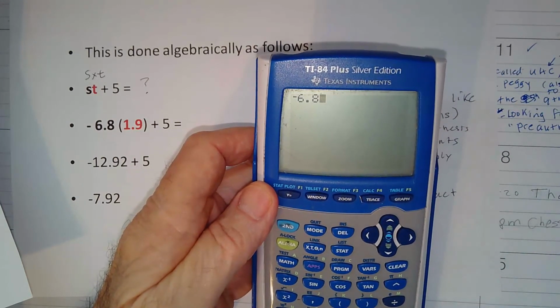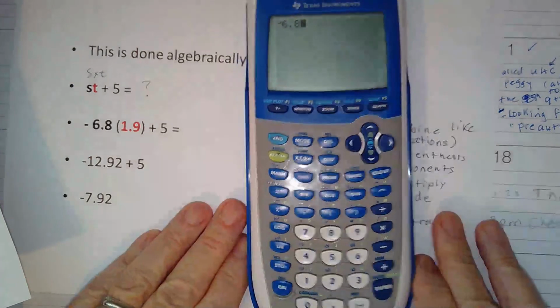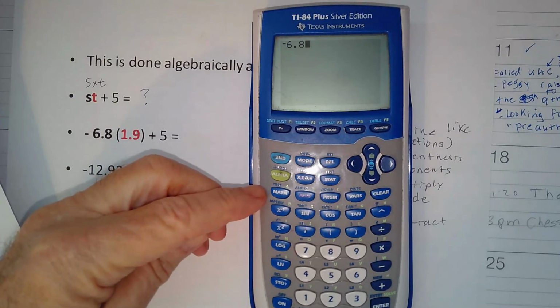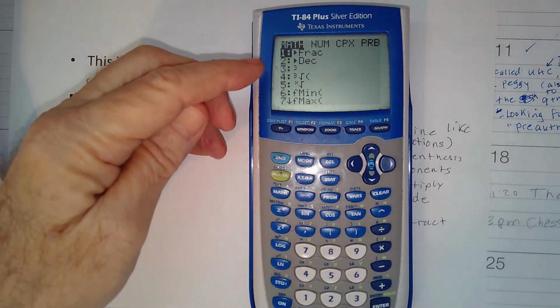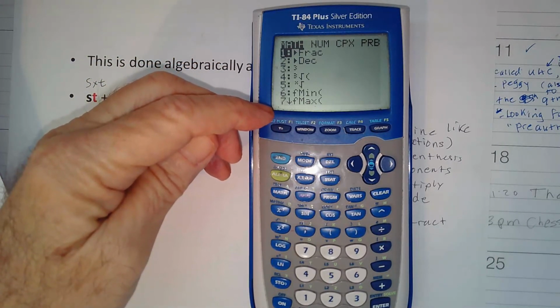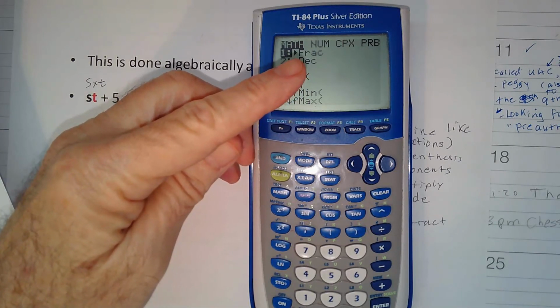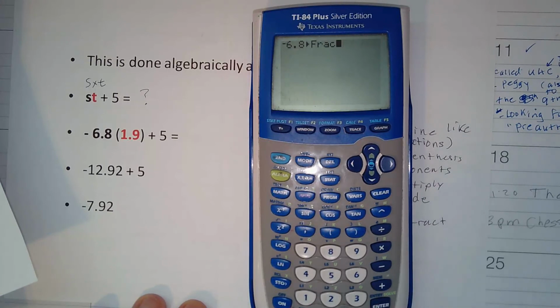Now here is where it gets kind of interesting. Go up on this calculator. You'll notice that there is a button up here called the math button. If you click that math button, you get a series of commands. And you'll notice the one command here says frac. That means fraction. It's for converting to a fraction. All right, so let's hit enter. Negative 6.8 frac.